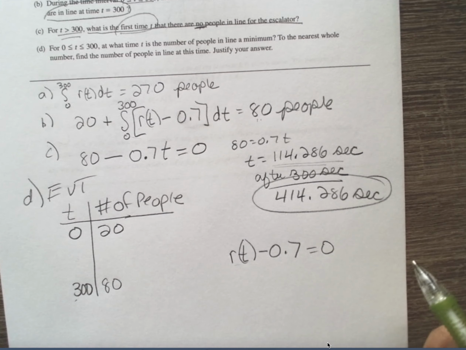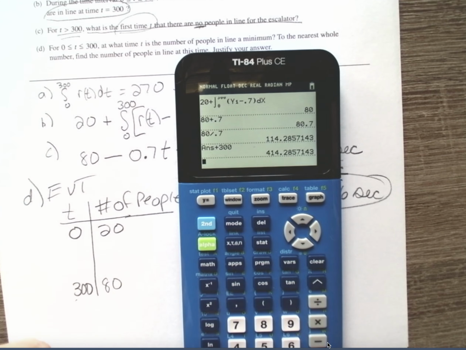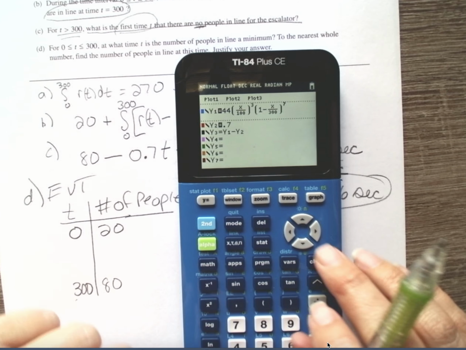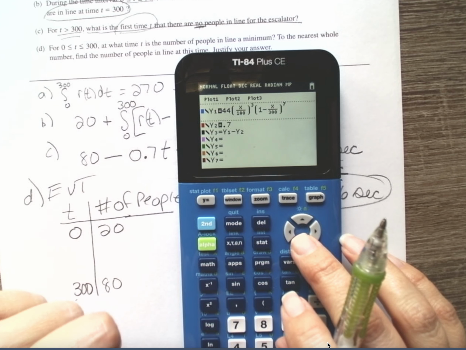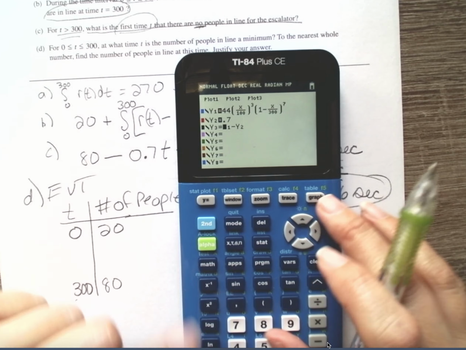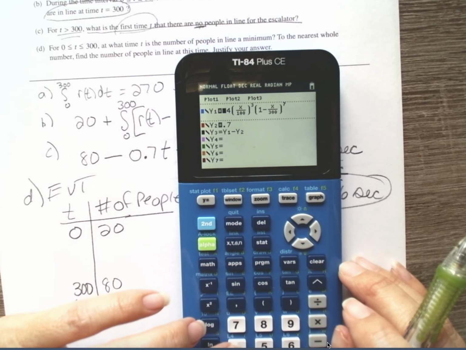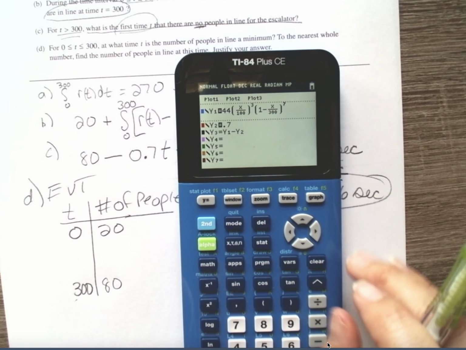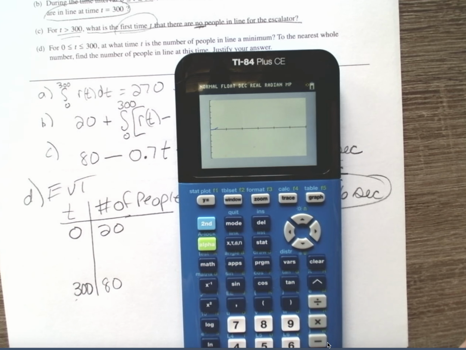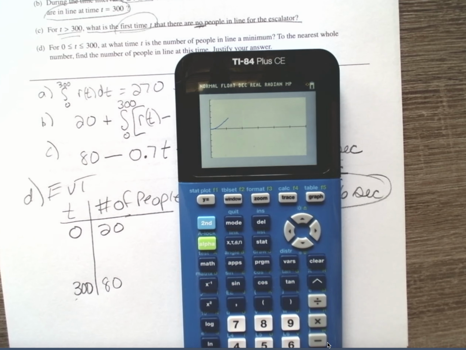So now when I look at the graph here, I'm going to graph both r of t and the constant 0.7. Oh, let's get rid of some of that shading. To do that, I'm just going to type a 4 over that. I didn't change it, but my calculator thinks I did. Okay, this is the rate people are getting in line. And then you're going to see the rate that people are getting out of line.